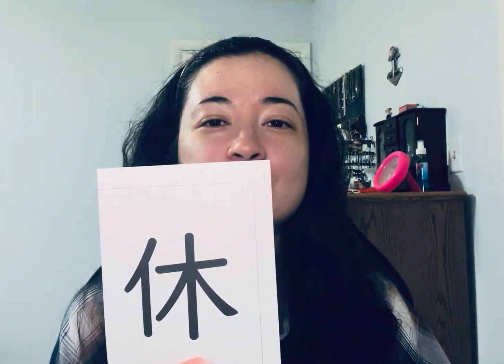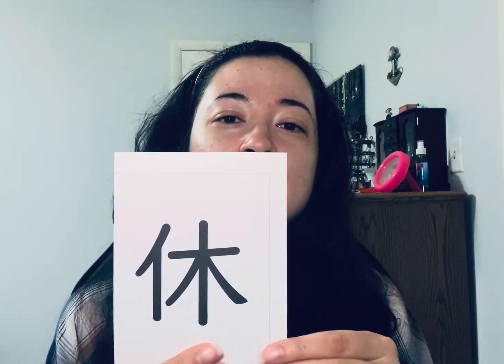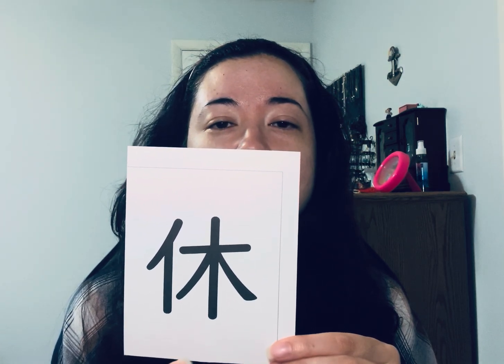The very first one is this one. Can you recognize it? This is the radical for person, and you can find it in the kanji for yasumi. Yasumi. So this is to rest, and you can tell that you have a person and you have a tree. So it's pretty much a person right next to the tree. So yasumi, to rest. Now let's go on to the next one.